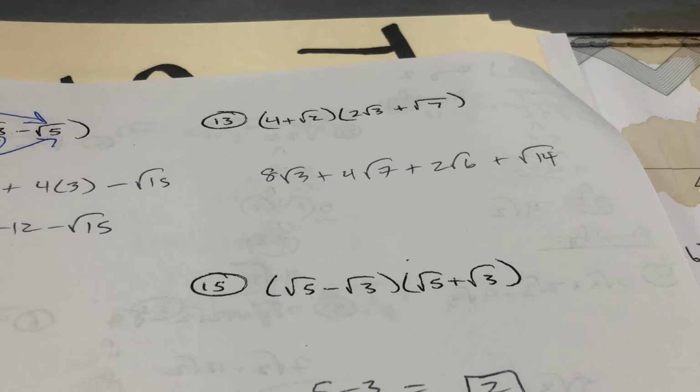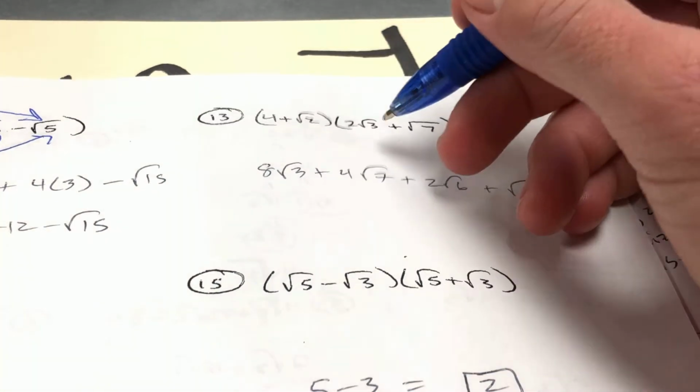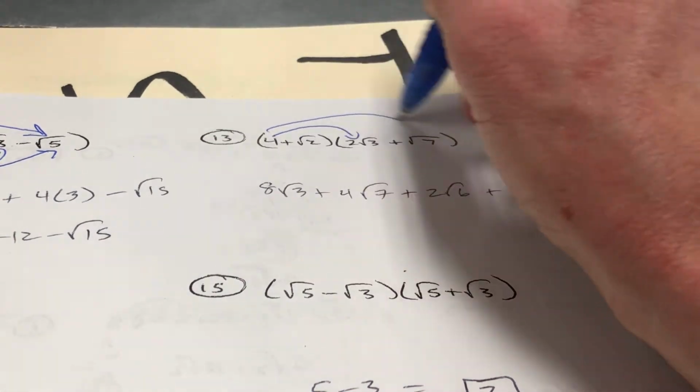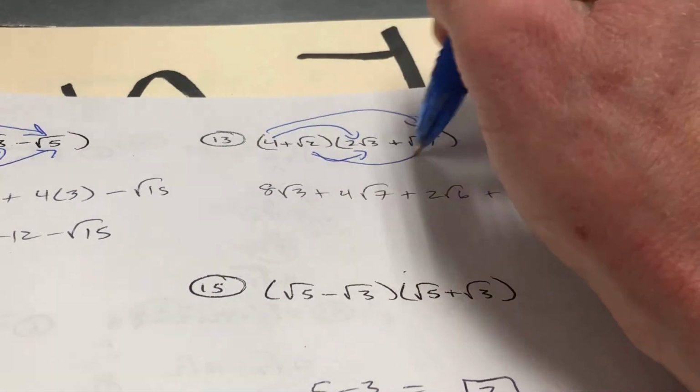13, I have to first, outer, inner, last again. All right, we'll talk about this in class. First, outer, inner, last.